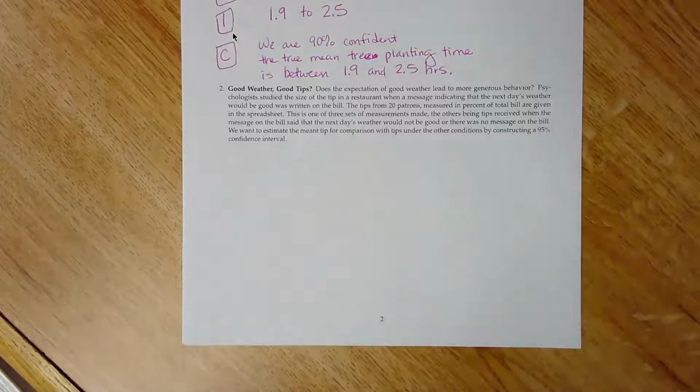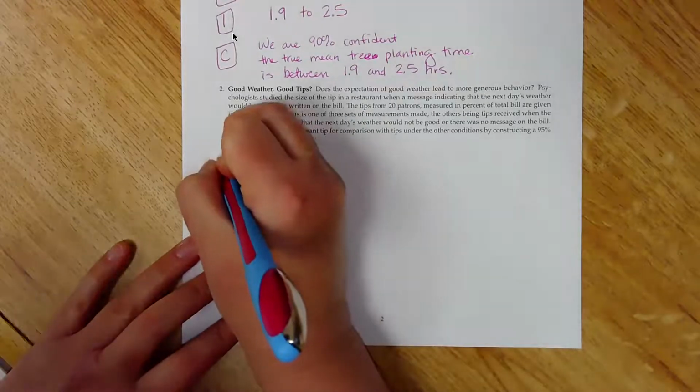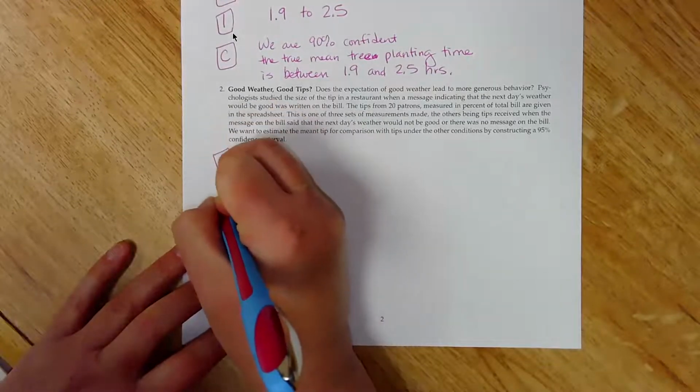So they actually were testing a couple of different things. They looked at testing a message that said the next day's weather would be not so good, or there was no message at all. What we're going to do is look at just the data from the tips on the receipt that said that the weather tomorrow would be good. We're going to estimate the mean tip for comparison with tips under other conditions by constructing a 95% confidence interval. Since it says confidence interval, we know we're going to do PANIC.